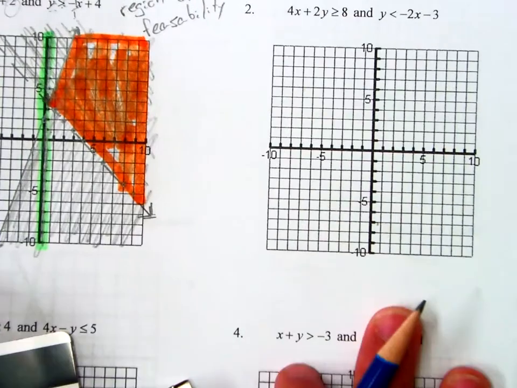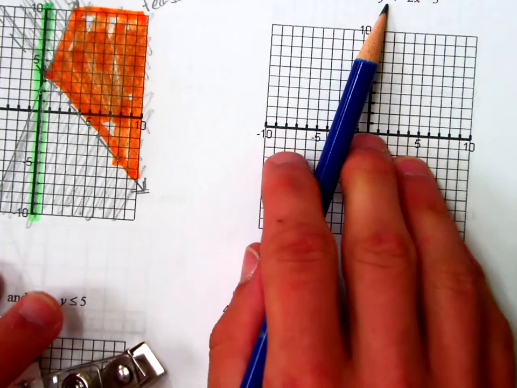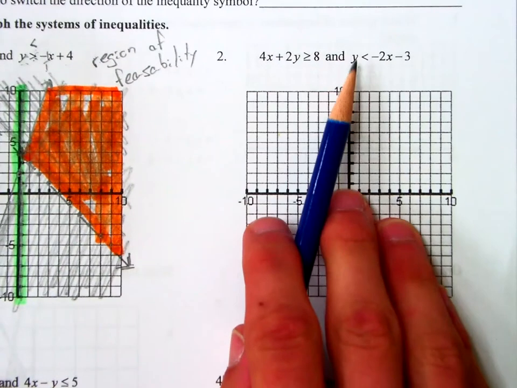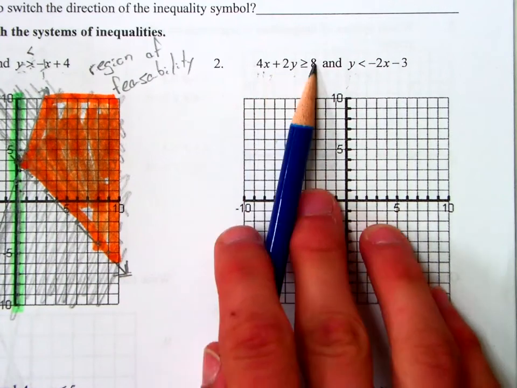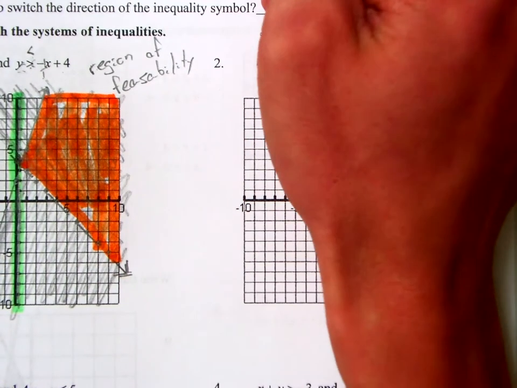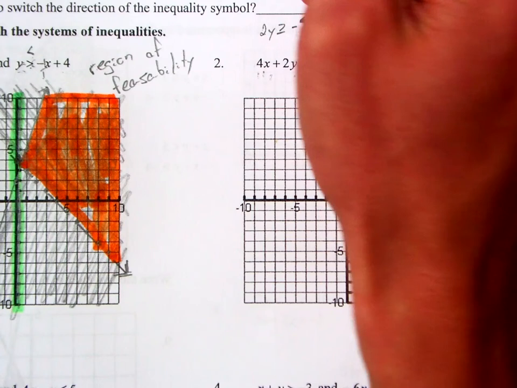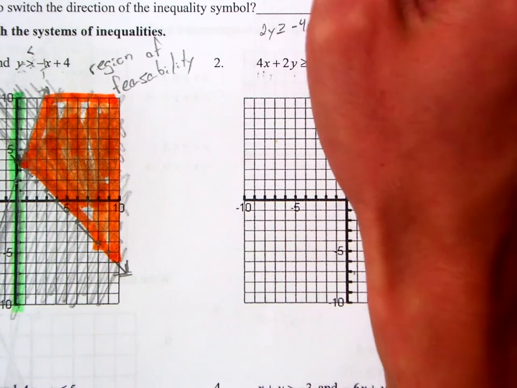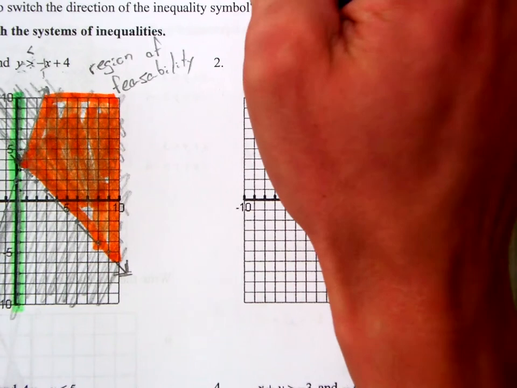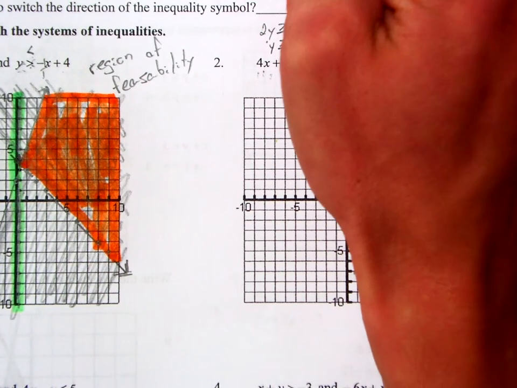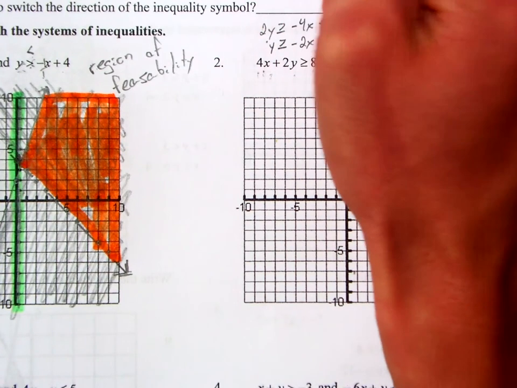Alright, on to the next one. On this one, y is already solved for on this equation. I've got to solve for y on this one. So I'm going to move the 4x to the other side. That's going to make it negative 2y greater than or equal to negative 4x plus 8. I'm going to divide by negative 2 on both sides now. So I've got y less than or equal to 2x minus 4.